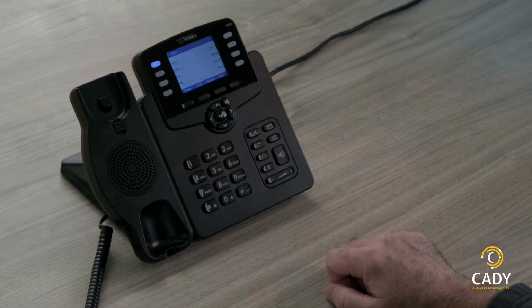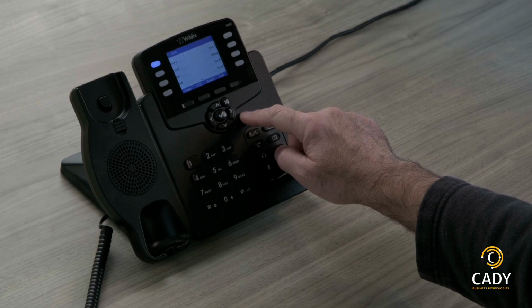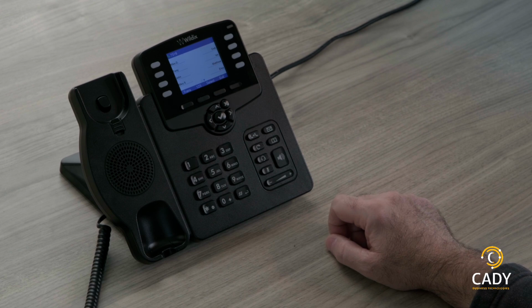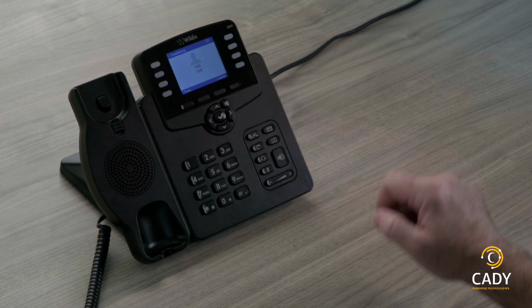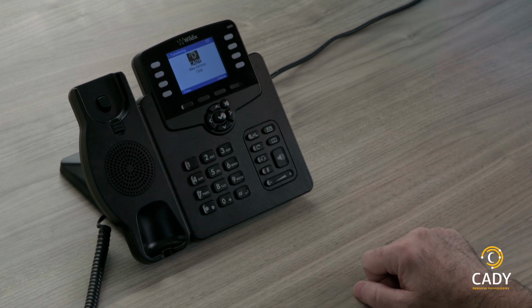I hit the transfer button. Now I dial either the extension or the external number that I want to dial. Note that if I do have buttons programmed on my phone representing other people in the office, I can choose one of those buttons, and I'm going to do that now. I'm going to transfer this call to Mike D. You can see that that call is now initiating a call to that extension.